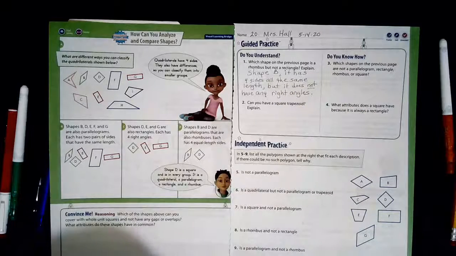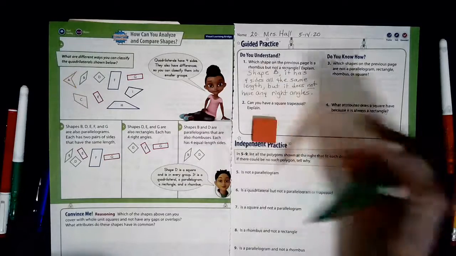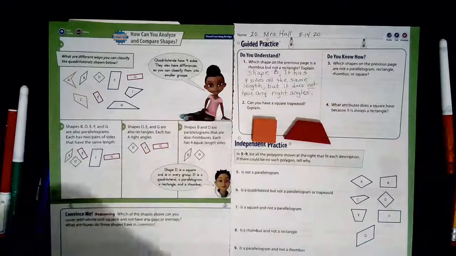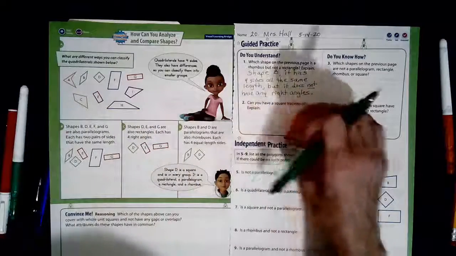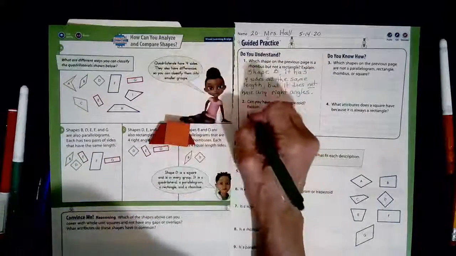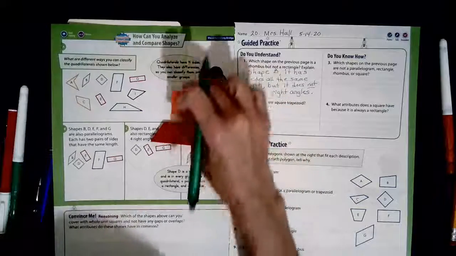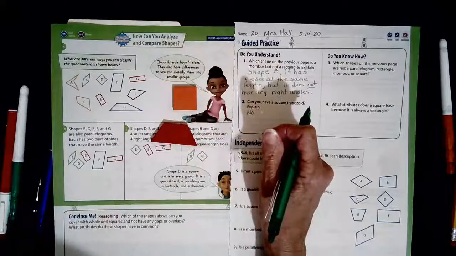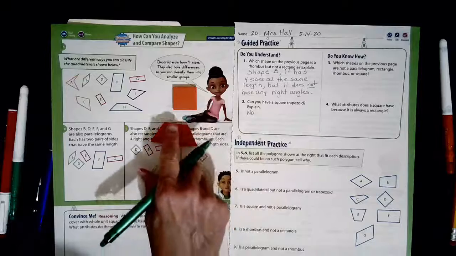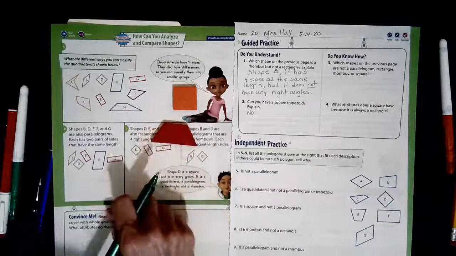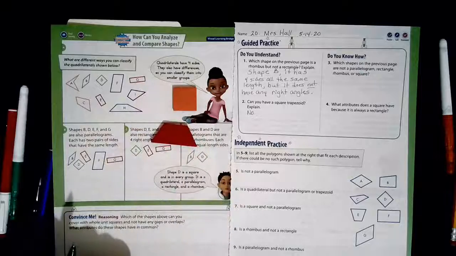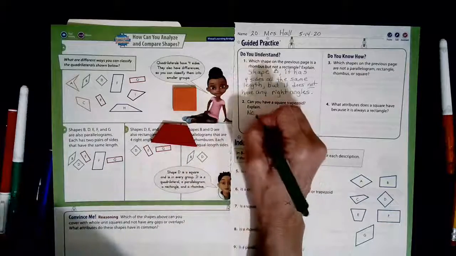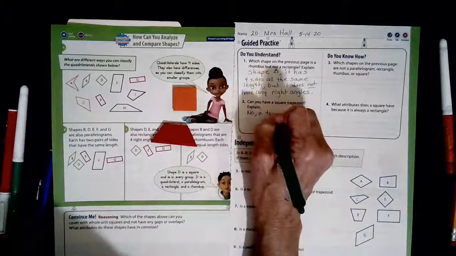Number 2, can you have a square trapezoid? Is there any way for our square to be a trapezoid? If you answered no, that would be correct. No, a square cannot be a trapezoid because a trapezoid only has one set of parallel lines, but a square has two.